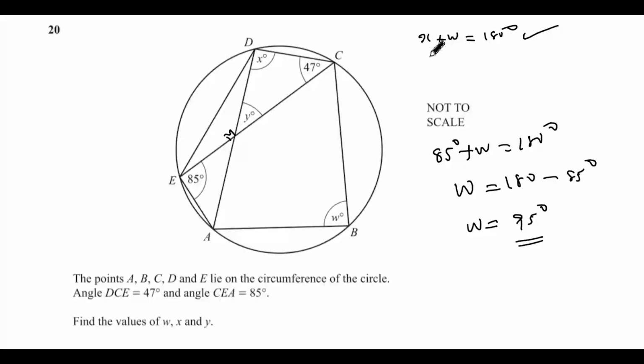X plus W, which is 95, equals 180 degrees, so X equals 180 degrees minus 95 degrees, which gives 85 degrees. Another thing you should always do is put the values you have already on the diagram: W is 95 and X equals 85, so I put them here because it could help you when solving another question.